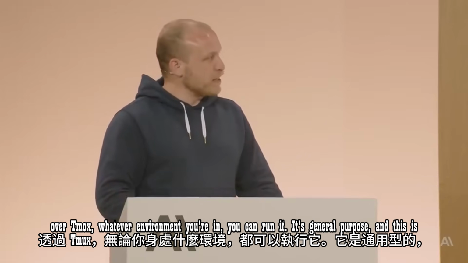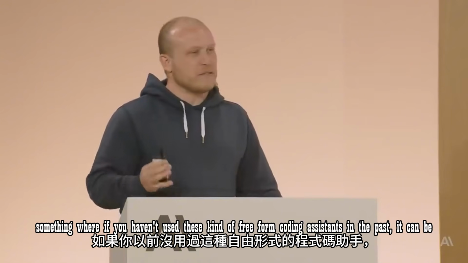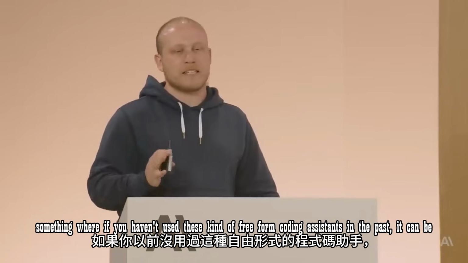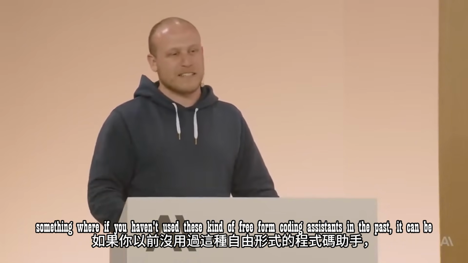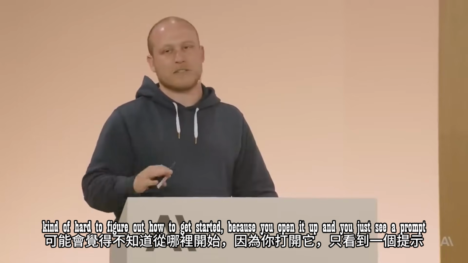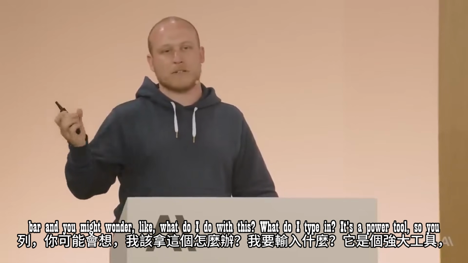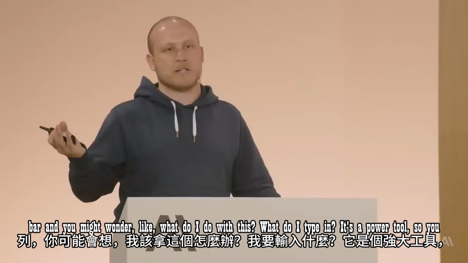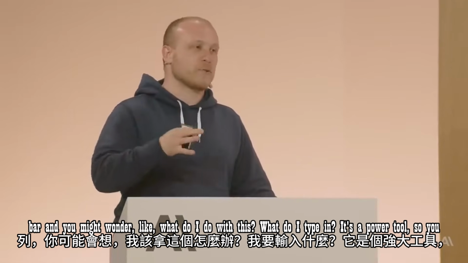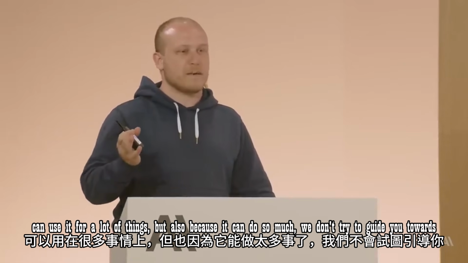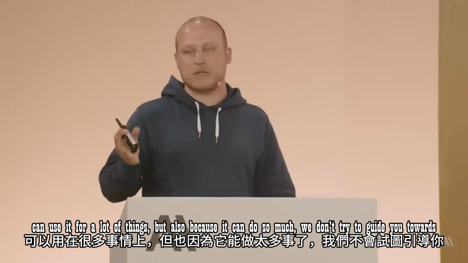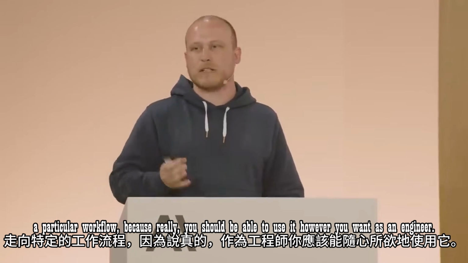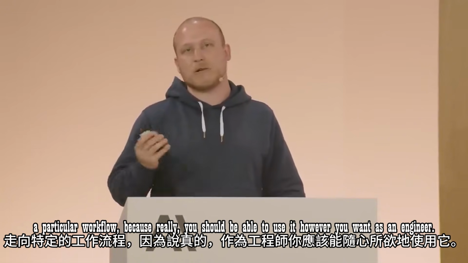It's general purpose, and this is something where if you haven't used these kind of free-form coding assistants in the past, it can be kind of hard to figure out how to get started, because you open it up and you just see a prompt bar, and you might wonder, what do I do with this? What do I type in? It's a power tool, so you can use it for a lot of things, but also because it can do so much, we don't try to guide you towards a particular workflow, because really you should be able to use it however you want as an engineer.